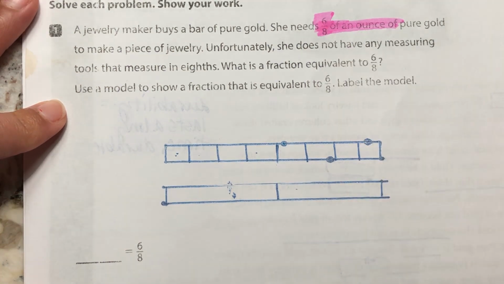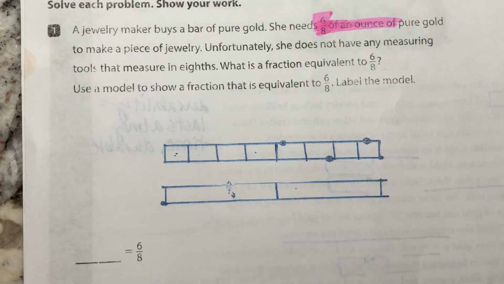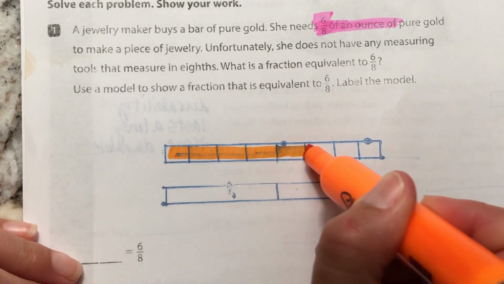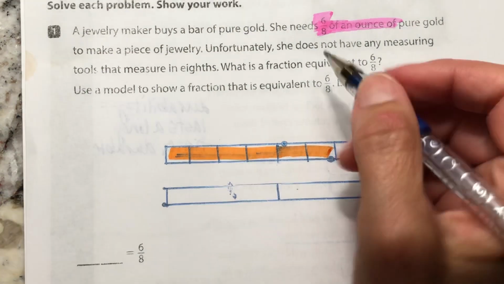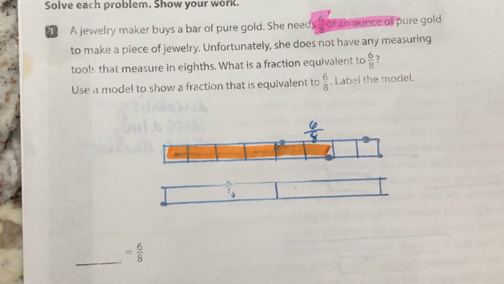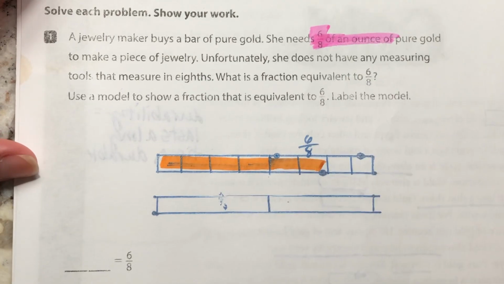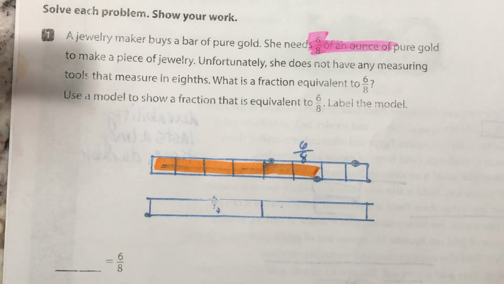And she needs 6/8 of an ounce. So I'm going to go ahead and highlight that. That'll be 1, 2, 3, 4, 5, and 6. This is 6/8 of an ounce. And the question asks us to make an equivalent fraction of some way that she, or this jewelry maker, might be able to measure.